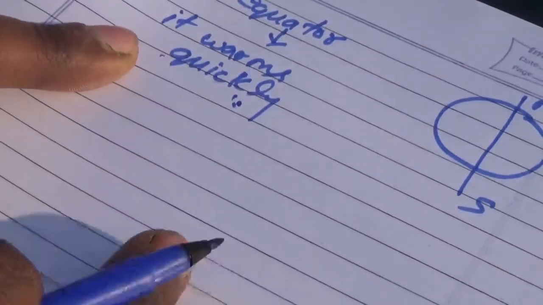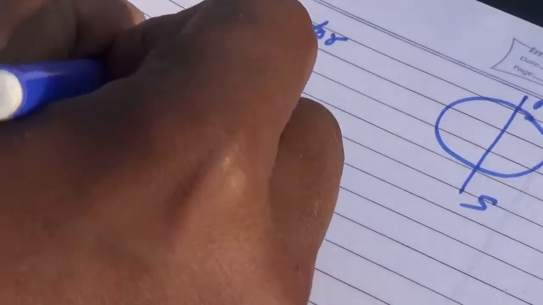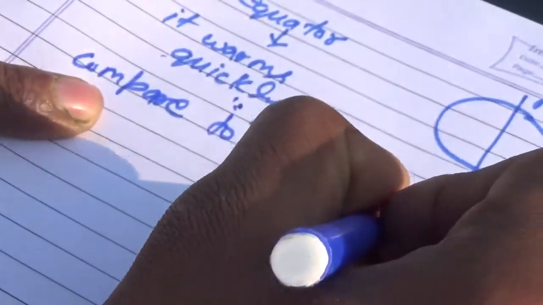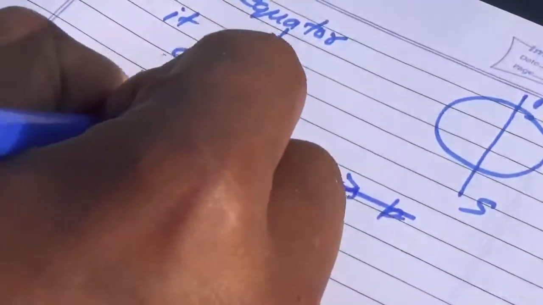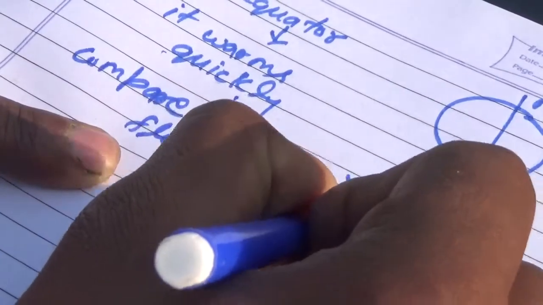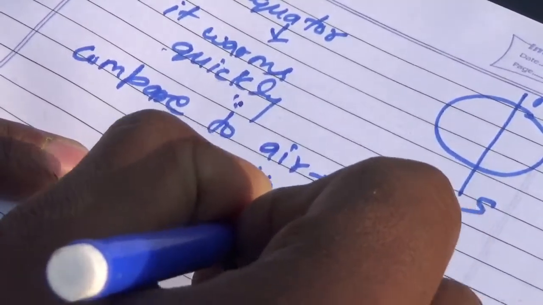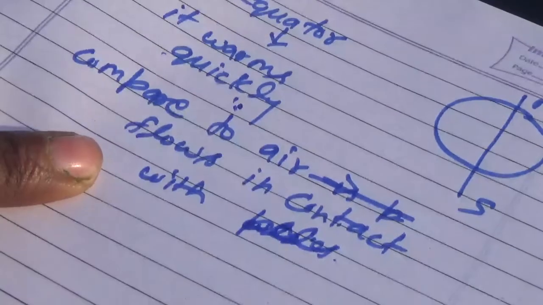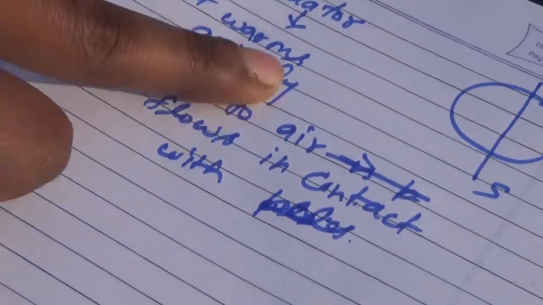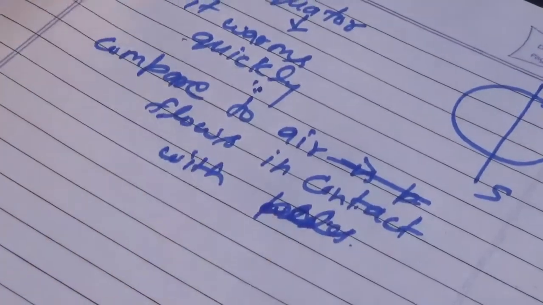In simple language we can say, at the equator air warms quickly compared to air flowing in contact with the poles.